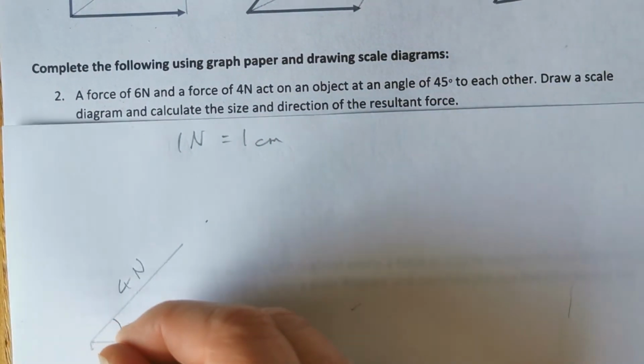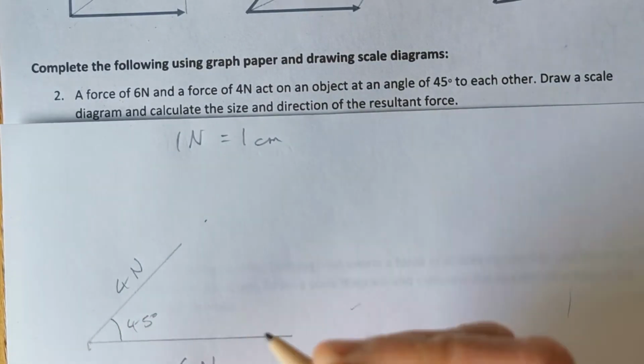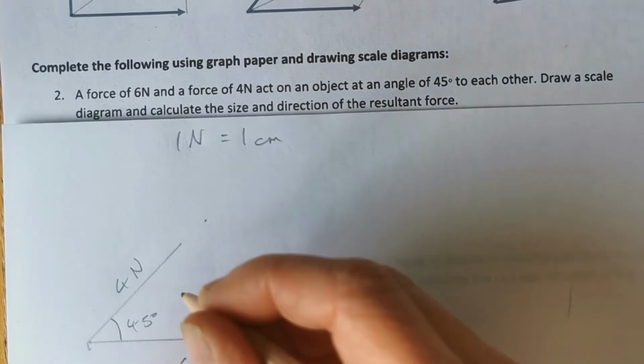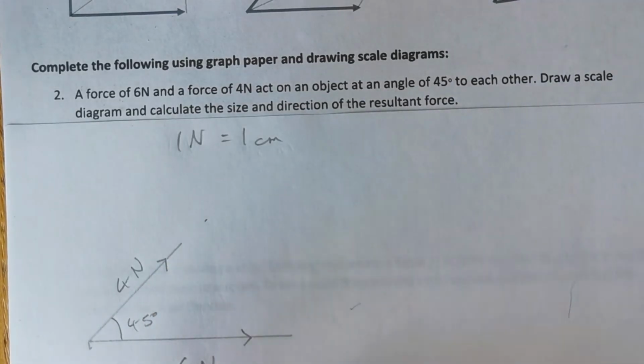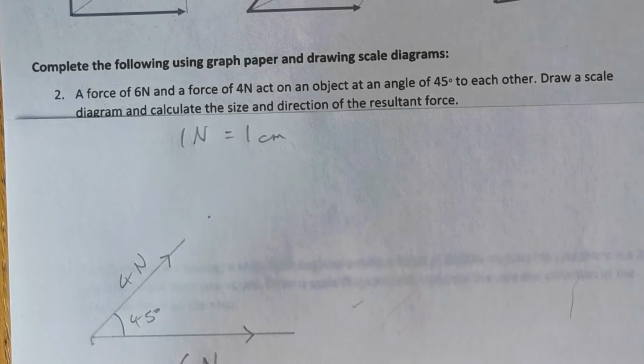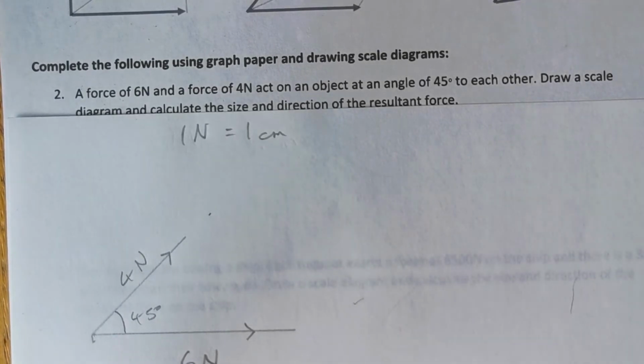I'm going to add arrows to show the direction of the two forces, and what you can see now is a scaled vector diagram.